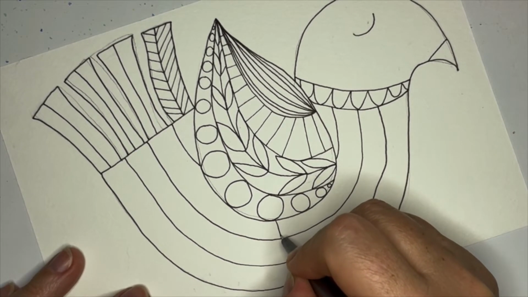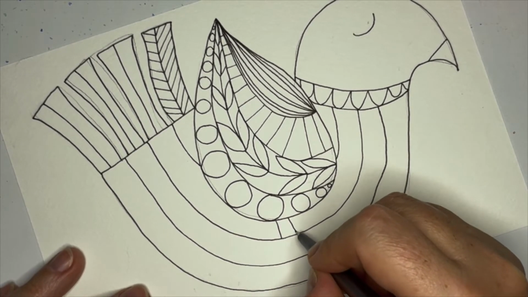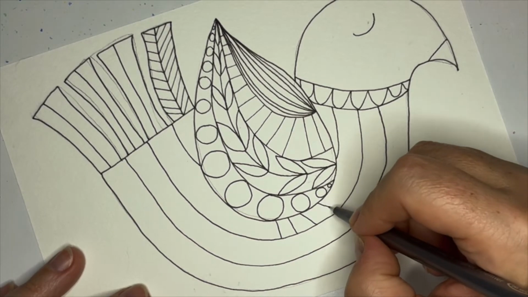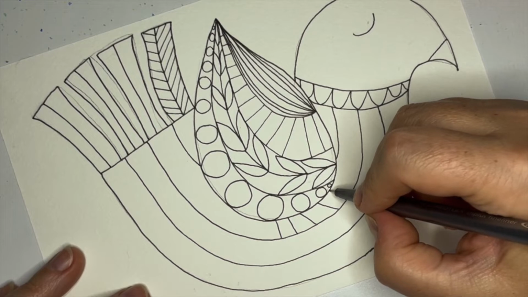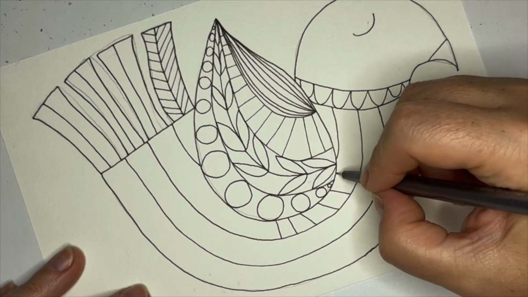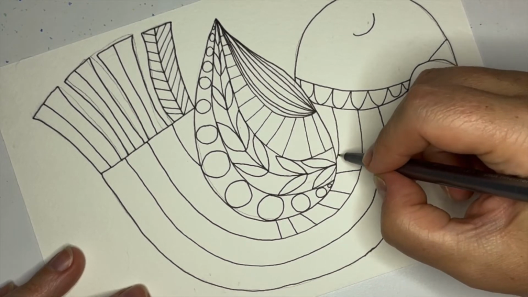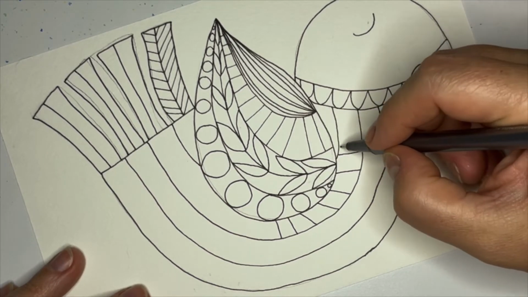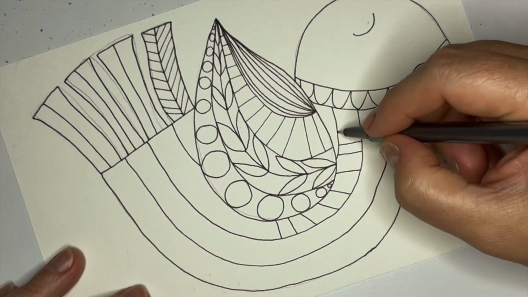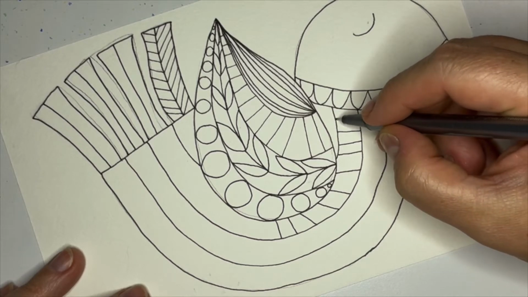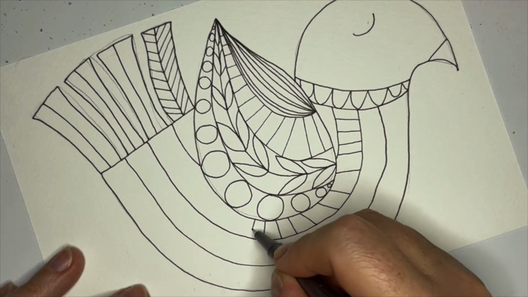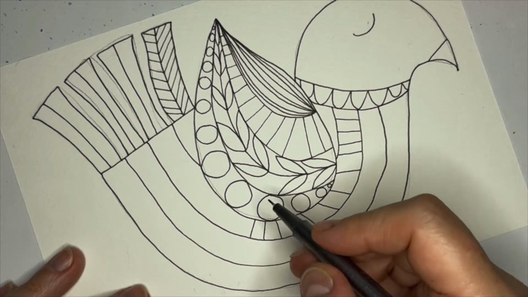How about if we just do radiating lines, but these lines, as we turn the corners, are going to go outward. So it's not right next to these lines, so that's good. And then we'll keep going this way, and we'll follow that same pattern.